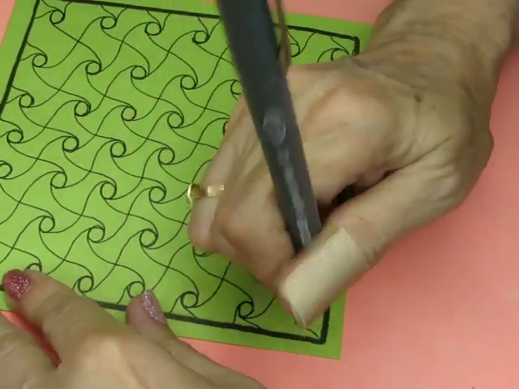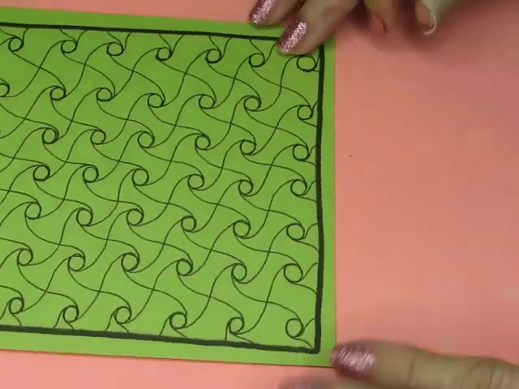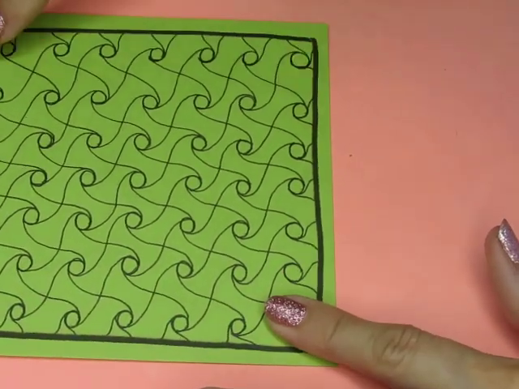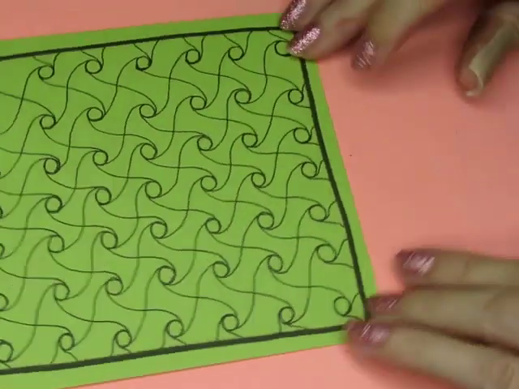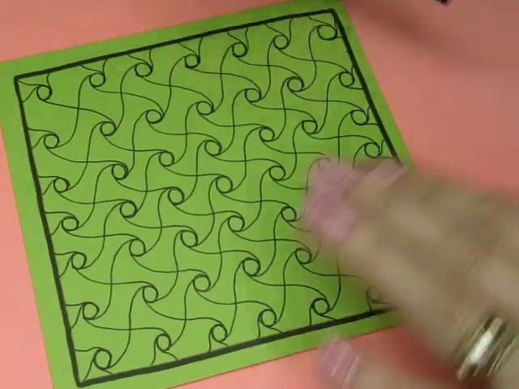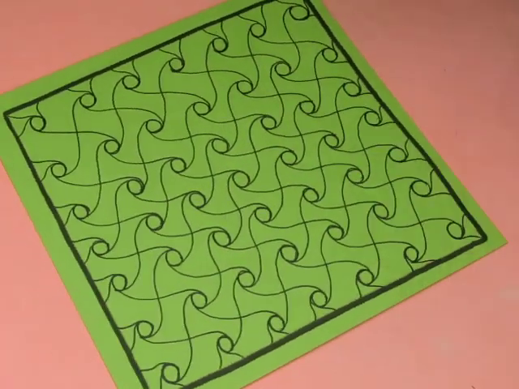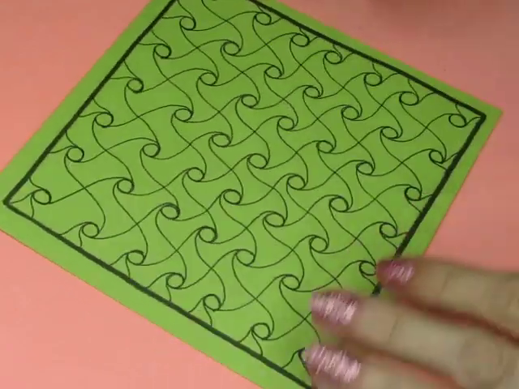Yeah, if you're going to follow what I just did, I would just not do these ones in the corners and then just do the rest of it and it would be fine. I think I got it. I think that's correct. Okay.